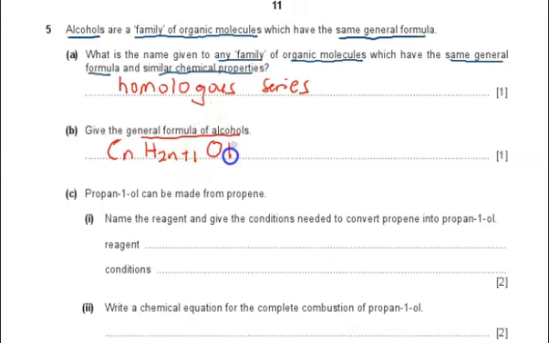So it will be going through steam, or you can say it's water. For the condition, you can say it is in the presence of strong acid.